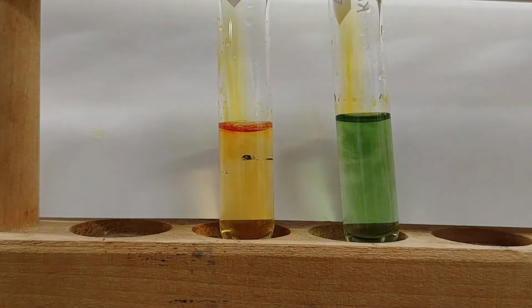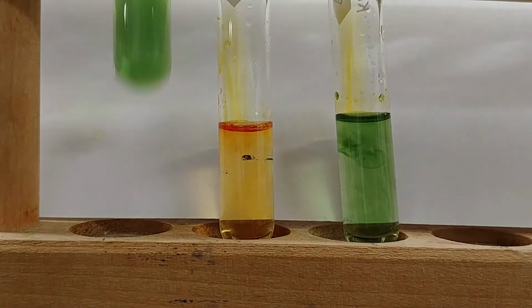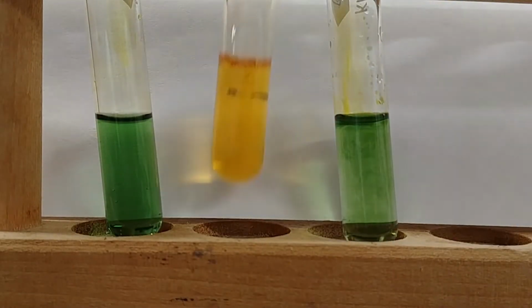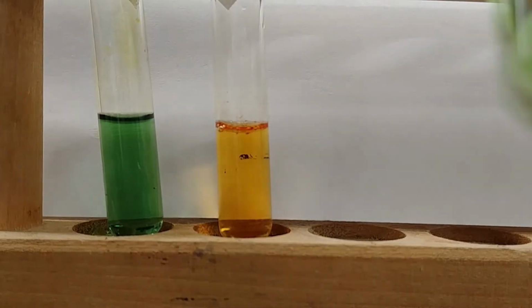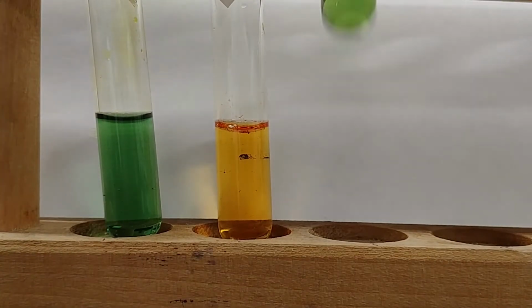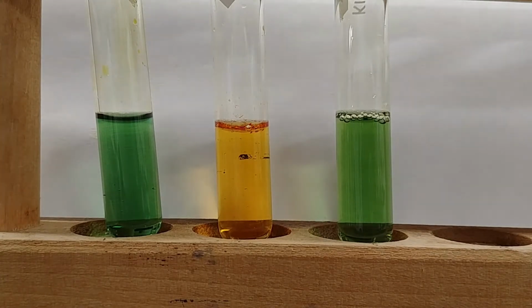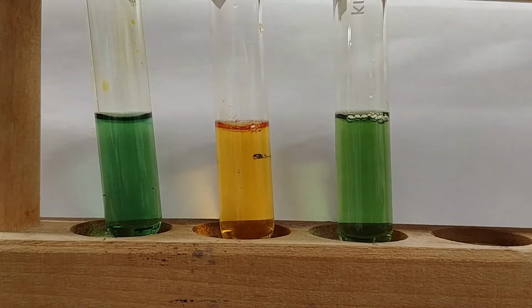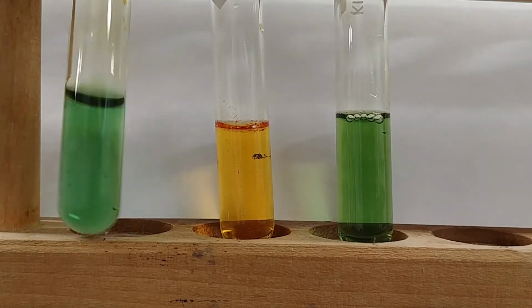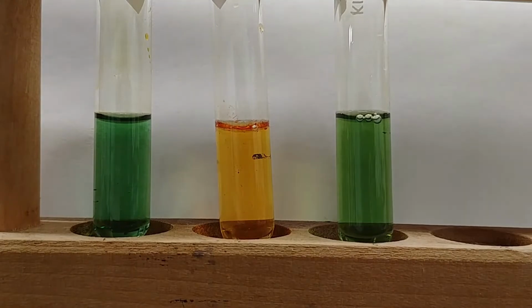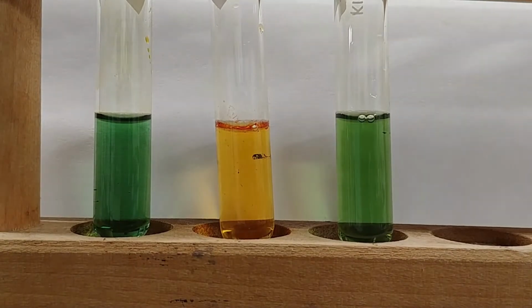Again, we'll mix in our indicator well. And so, as you may have guessed, these are going to be buffers that are about 4 and 7. And we can also confirm this using our handy little pH meter.